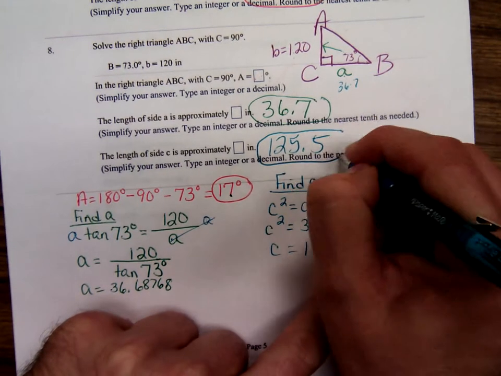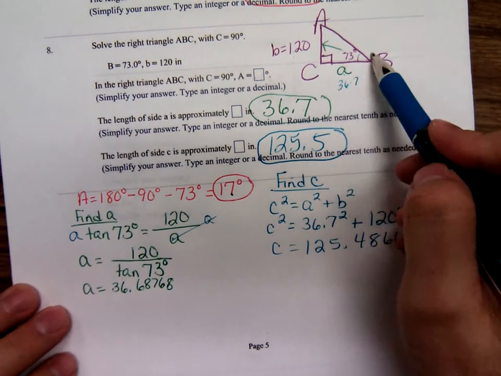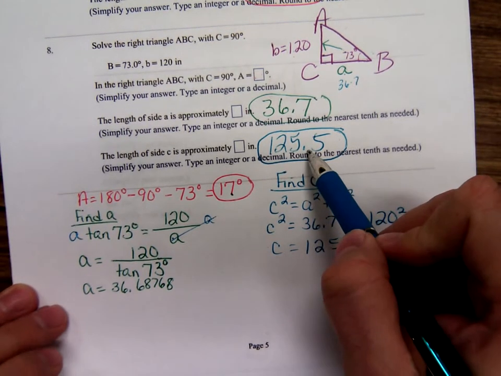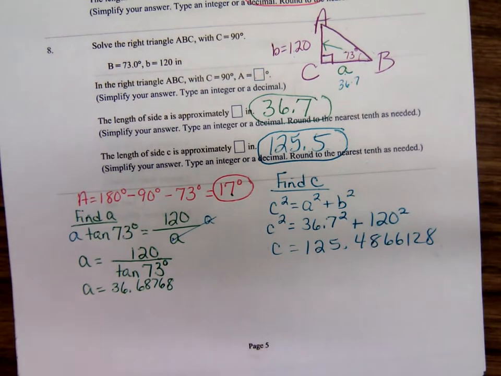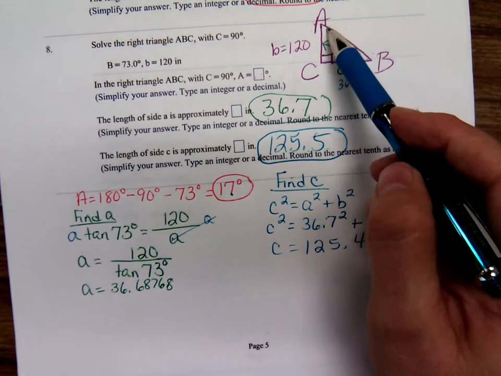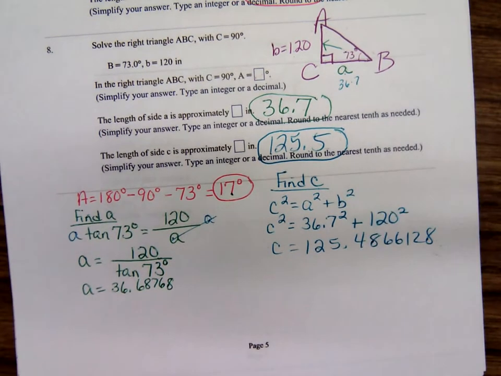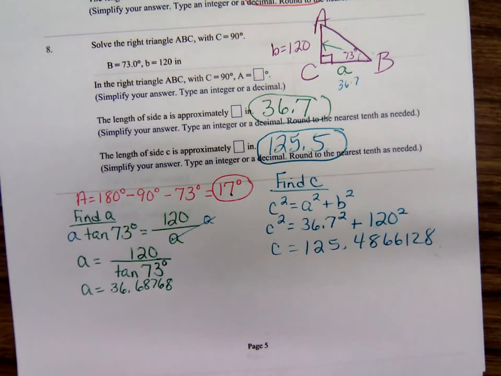When solving problems, you should always be asking yourself, is your answer sensible? The longest side should be opposite the biggest angle. So is the hypotenuse the biggest side? Yes. Okay. The shortest side should be opposite the smallest angle. Well, angle A is only 17 degrees, so it's certainly the smallest angle, and the shortest side is opposite it. Okay? So this is solving a right triangle, so hopefully that's enough to get you working on it.